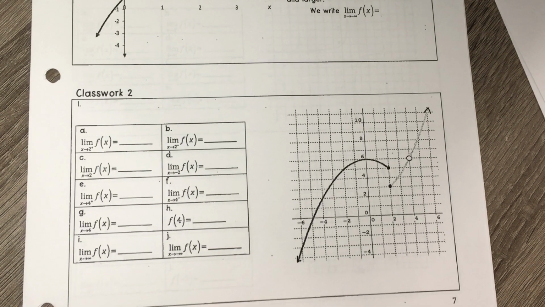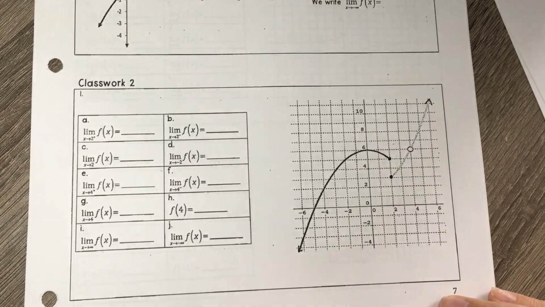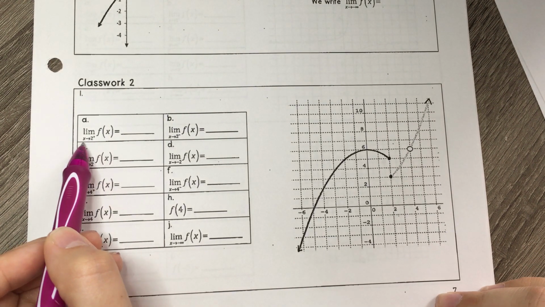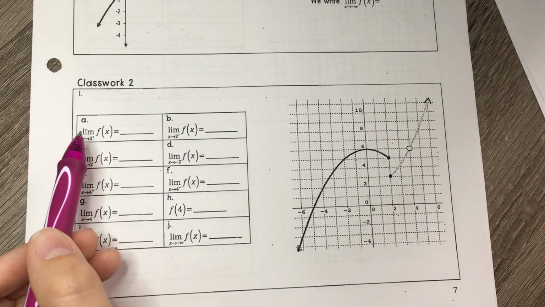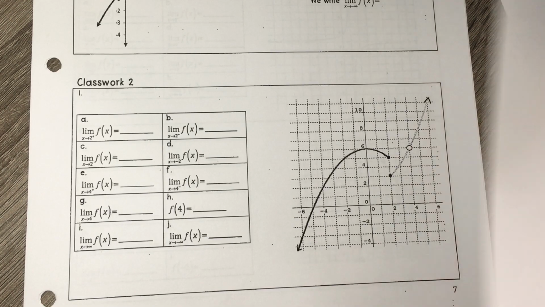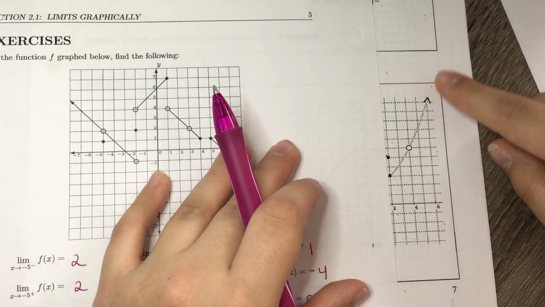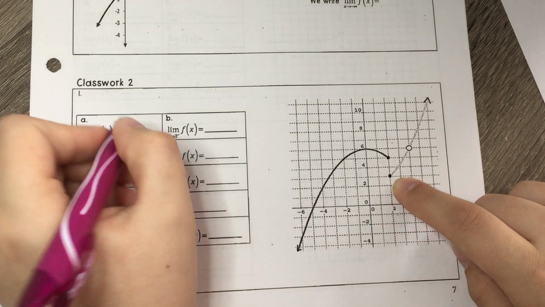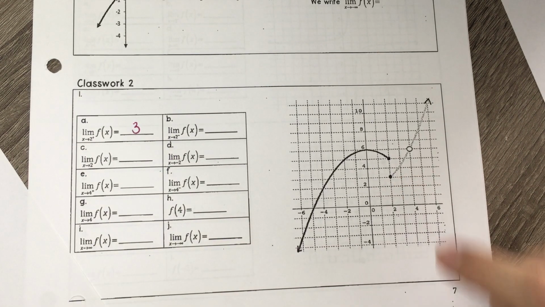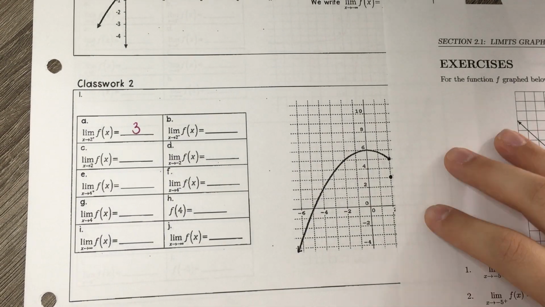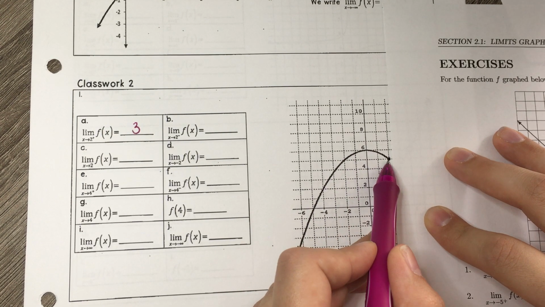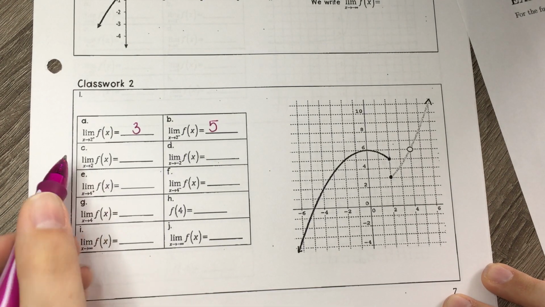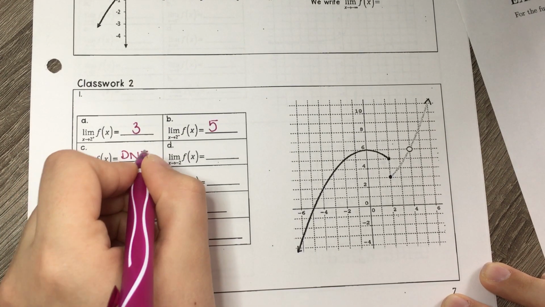And then we're going to get started here on this example, classwork 2. All right, here I am. I want to approach 2 from the right. I know the writing is really tiny, so I'll read it aloud. x approaches 2 from the right. All right, so here I am at 2. I'm coming from the right-hand side, and as I approach from the right-hand side, my y value is equal to 3. And then we're going to approach 2 from the left, and as I approach my x value 2 from the left, my y value is equal to 5. And then as I approach 2 from the left and the right-hand side, they are not equal. My limit does not exist.